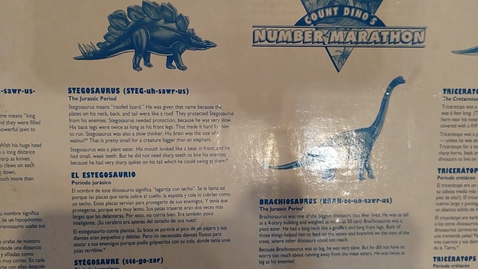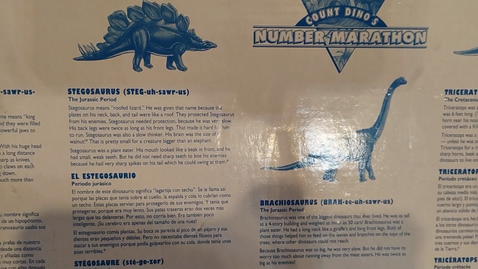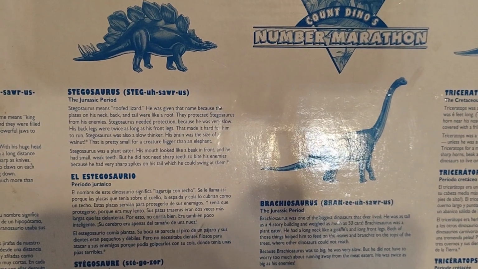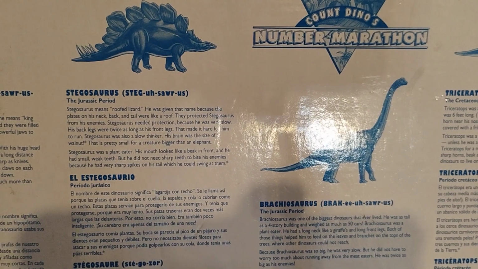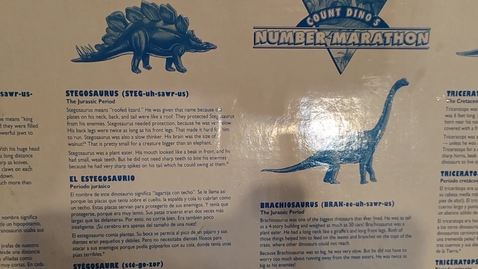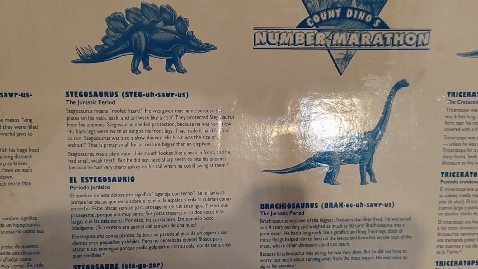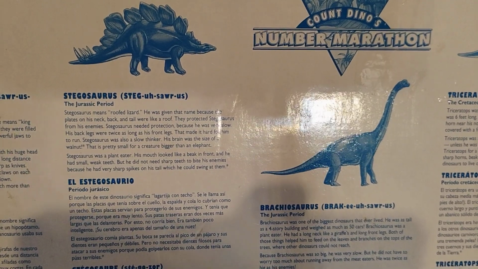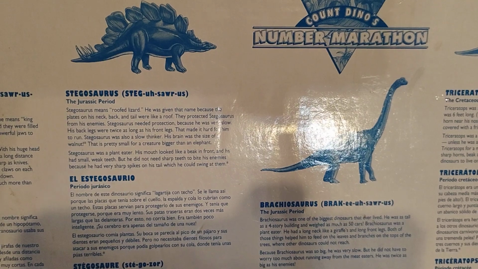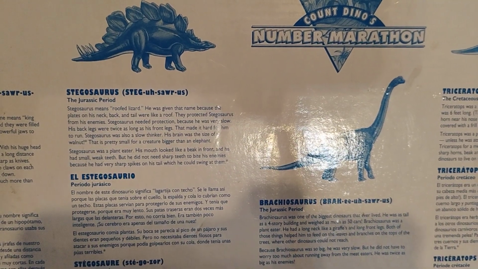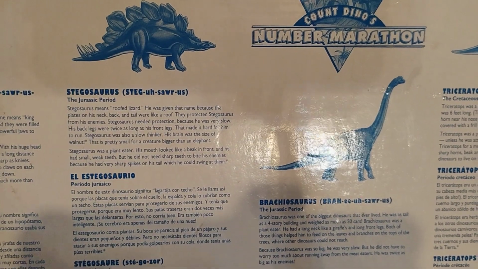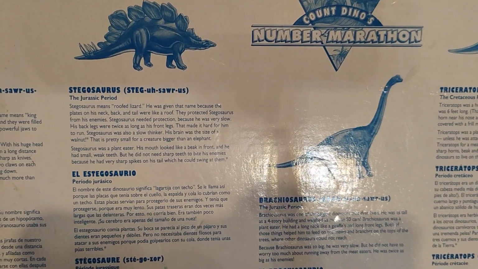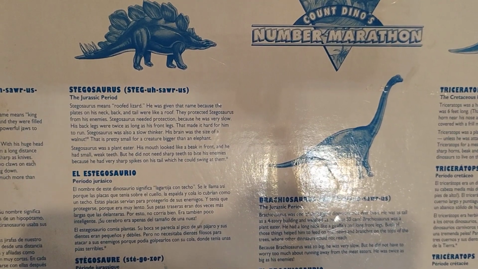Stegosaurus was a plant eater. At least theoretically it was a plant eater. And the reason for this is because of the skull. His mouth looked like a beak in front. So they're assuming, since it looked like a beak, it was a plant eater like other animals that have beaks, such as birds, for example. But if you think about it, whatever you throw in a chicken cage, they will eat. So it was probably more like a grazer, which doesn't necessarily mean it was a plant eater. It just means it ate anything on the ground, like a goat. It was probably a grazer.